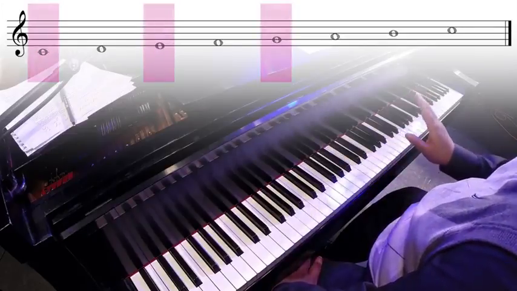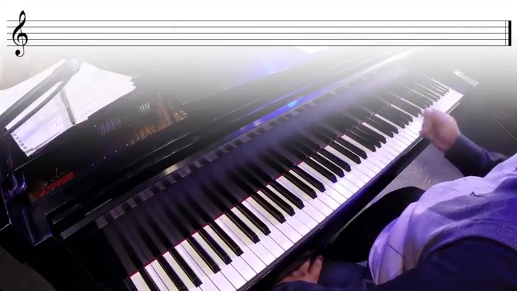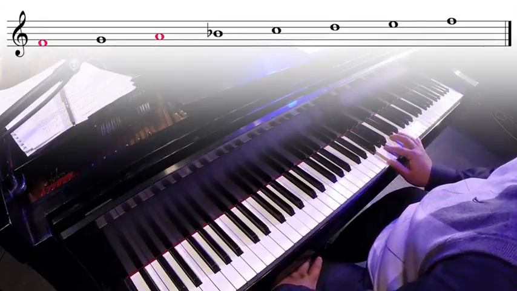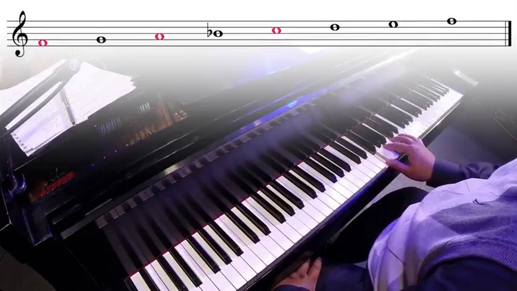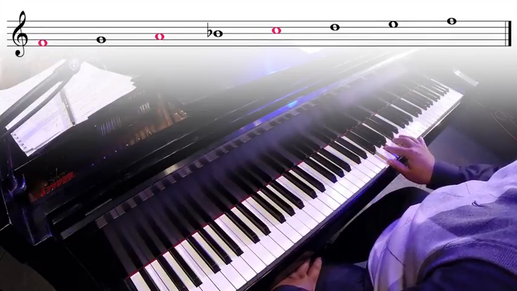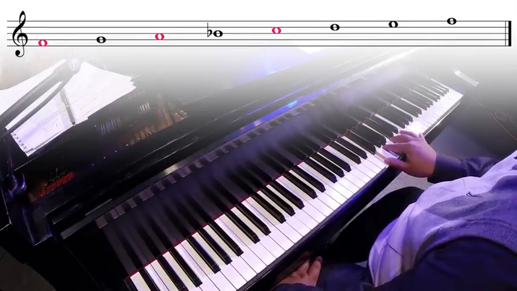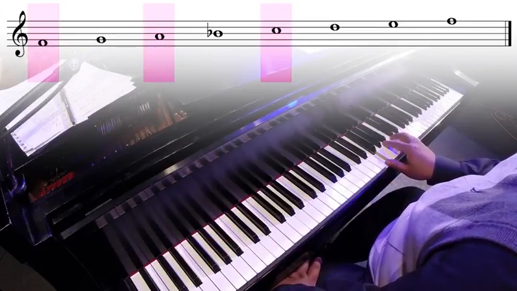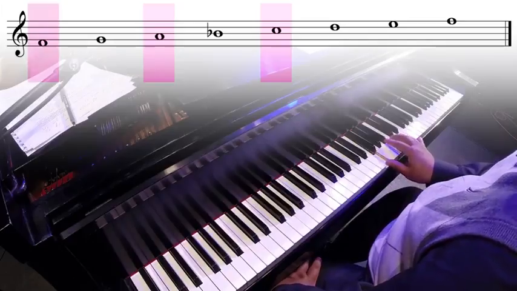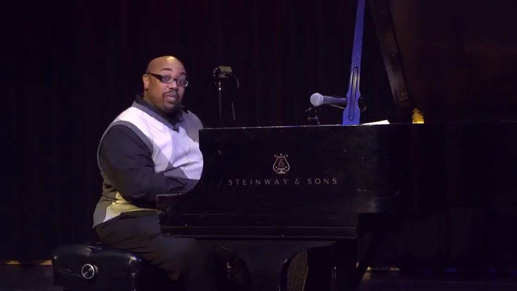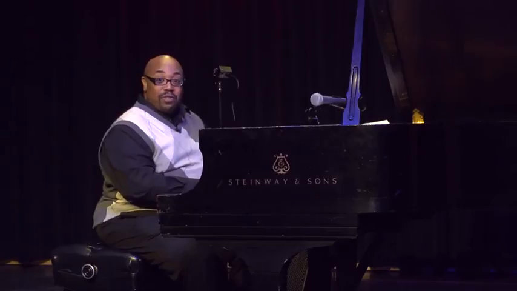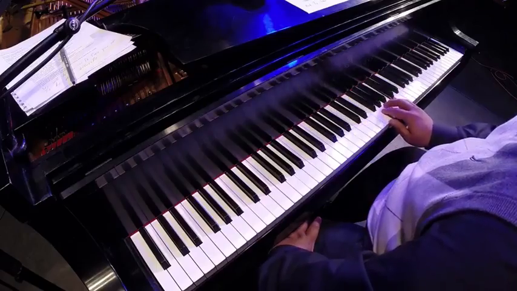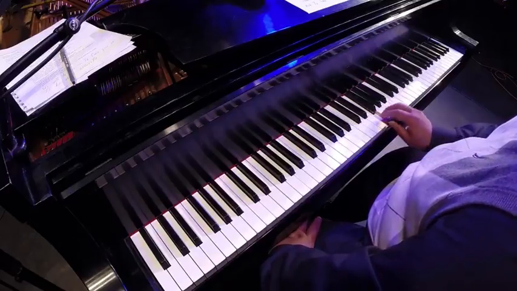Now, if we built another triad, and say we built it on F, 1, 3, 5 in the key of F, F, A, C. This is an F major triad. F, A, C. That would be the 4 chord in the key of C. We're in the key of C. 1, 2, 3, 4.